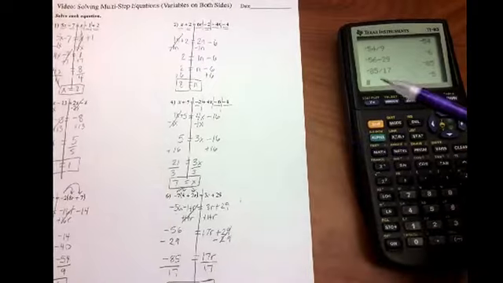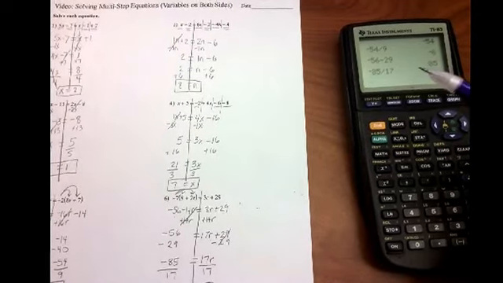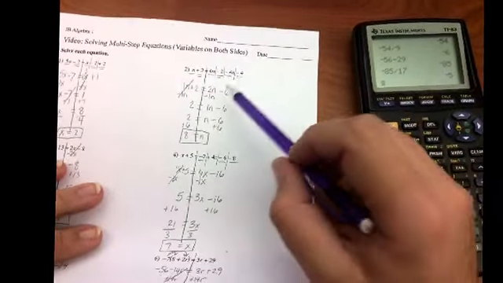If you are all done, come get some practice on these multi-step equations with variables on both sides.